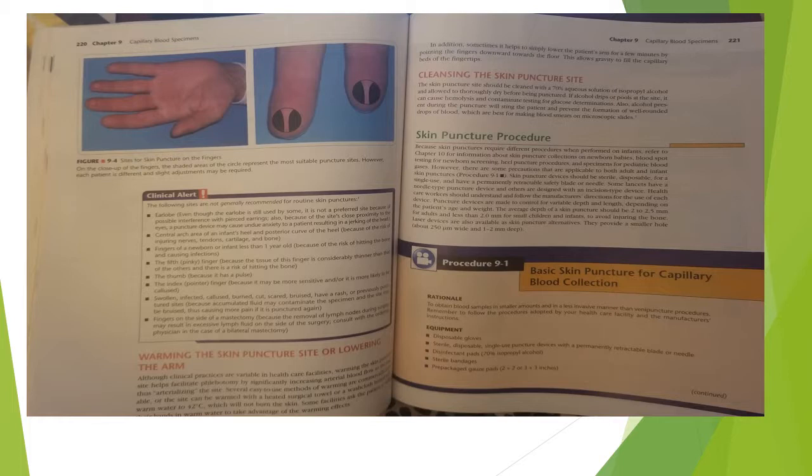Skin puncture procedure. Because skin punctures require different procedures when performed on infants, refer to Chapter 10 for information about skin puncture collections on newborn babies, blood spot testing for newborn screenings, heel puncture procedures, and specimens for pediatric blood gases. However, there are some precautions that are applicable to both adult and infant skin punctures.